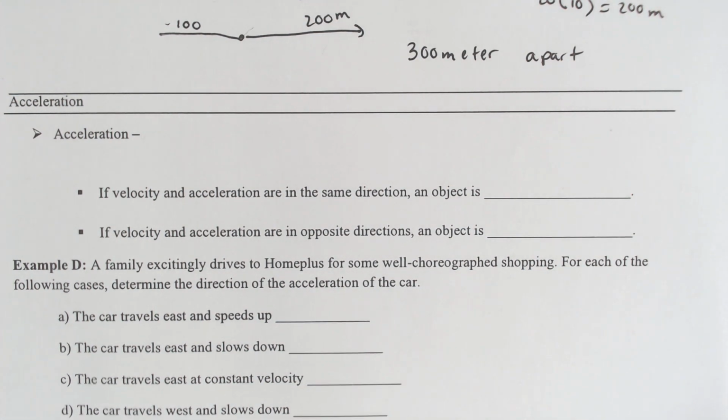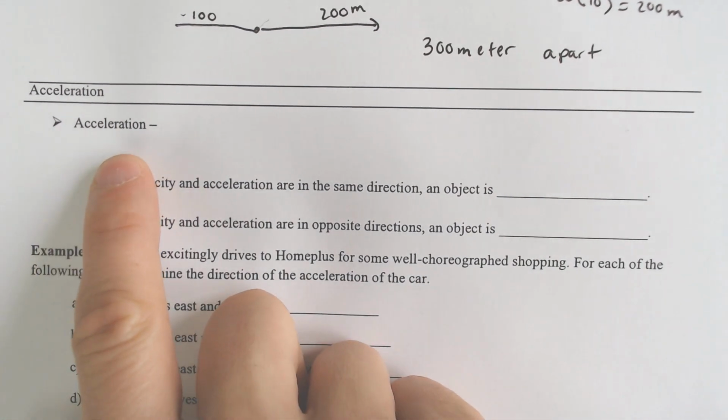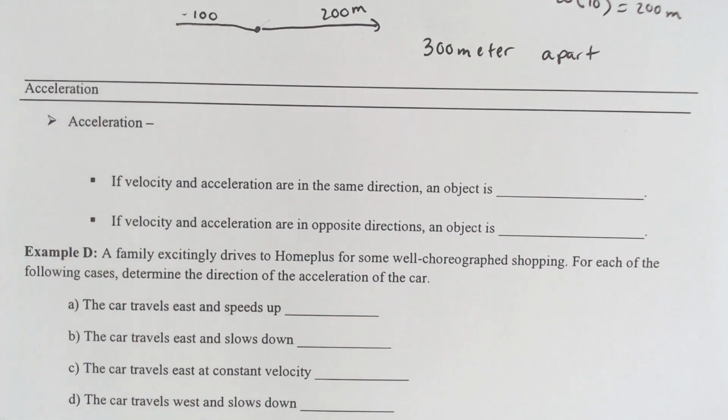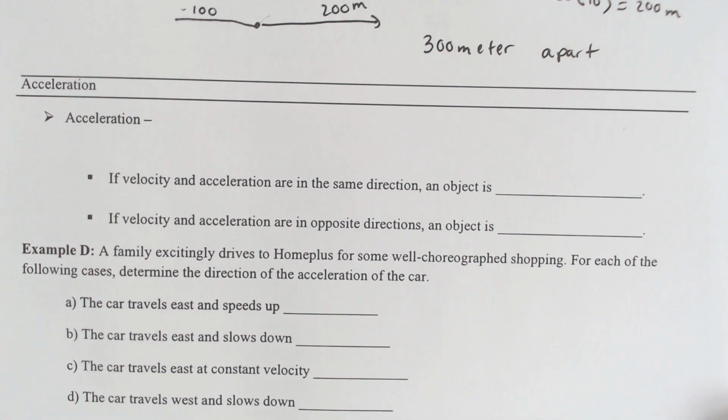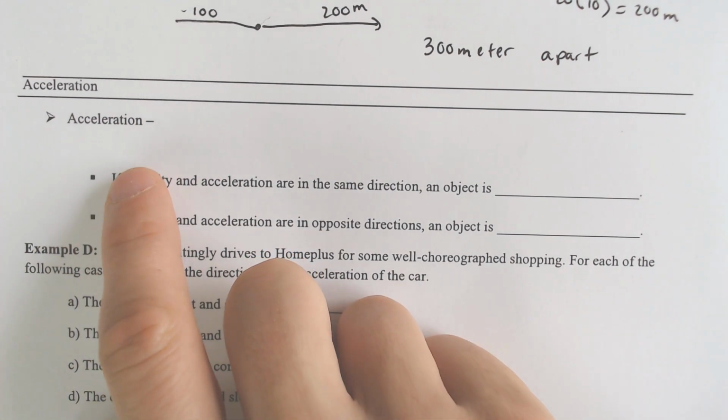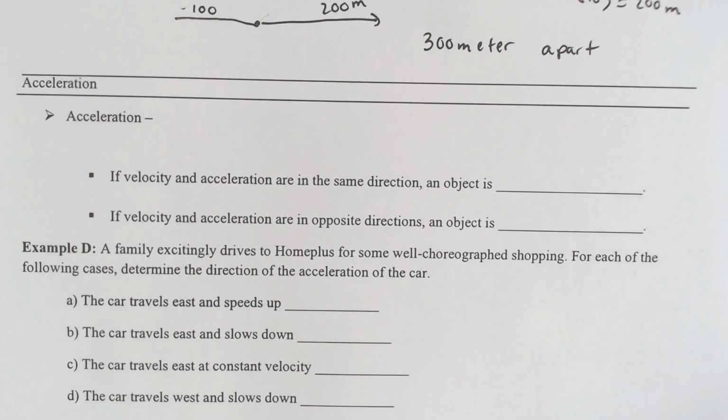Today we're going to be talking about the difference between acceleration and velocity and how that can actually relate to some things that would be very, very important. So for starters, we need to know what is velocity. Now velocity is speed and direction.